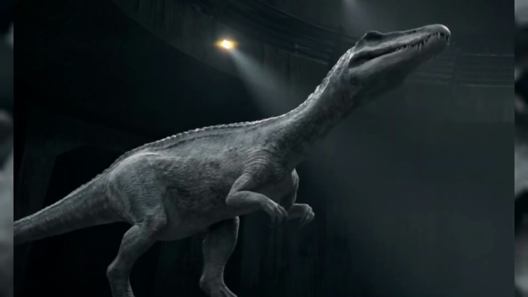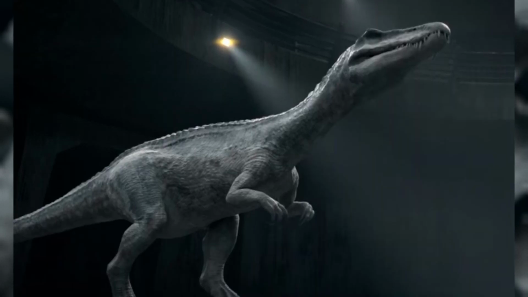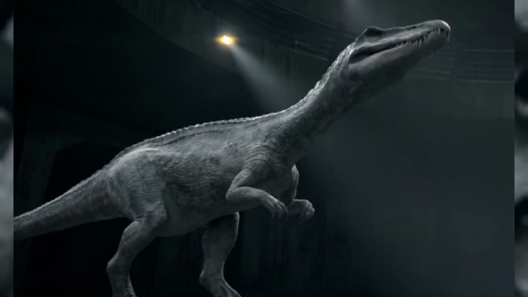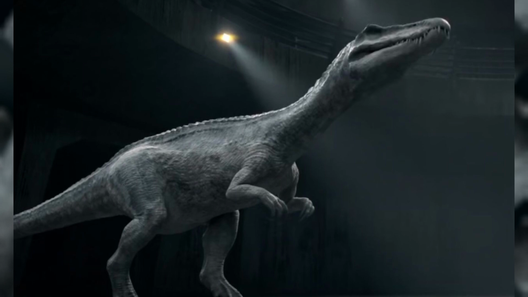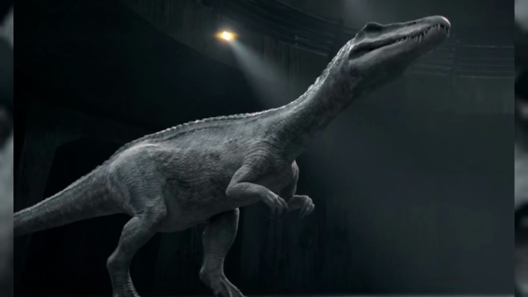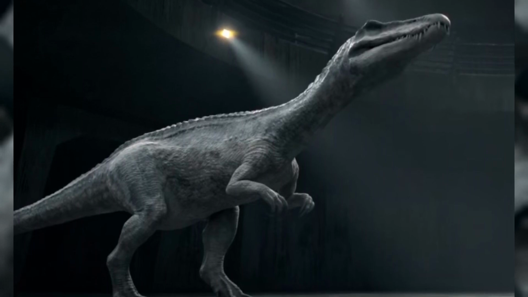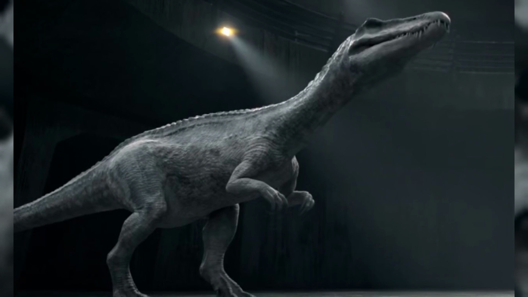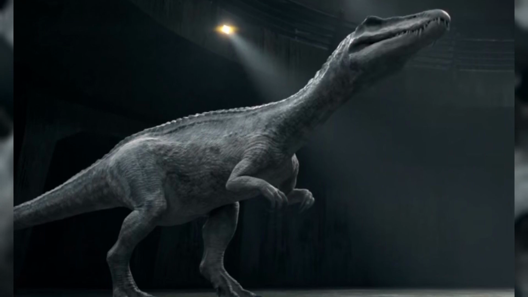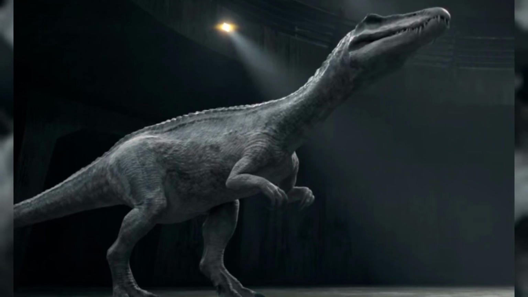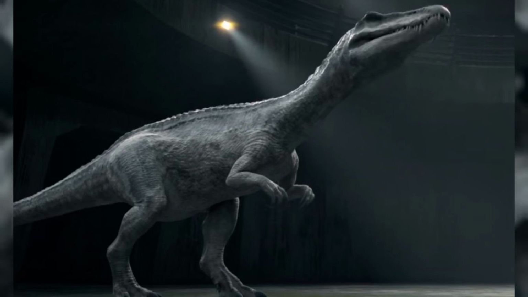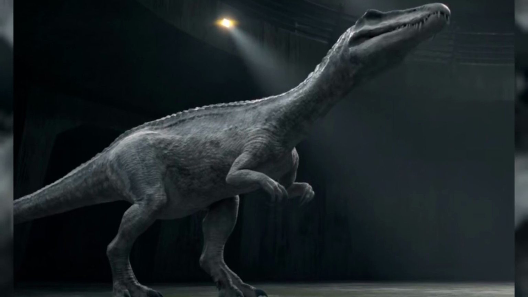While it may not match in feats of ferocity some of the apex prowlers we have been introduced to previously from the Jurassic franchise, such as the Tyrannosaurus Rex or Gigantosaurus, Sarr's Baryonyx is still a force to be reckoned with, more so because of the fact that it is usually sensitive to its environs and can adapt well through echolocation to navigate in complete darkness.